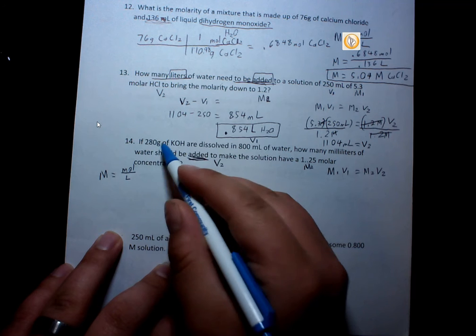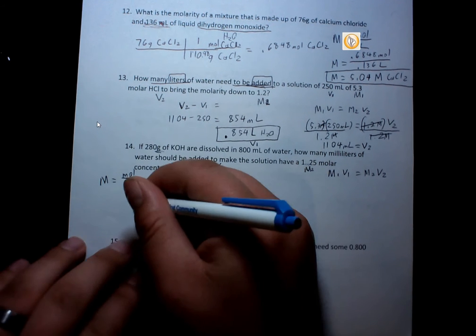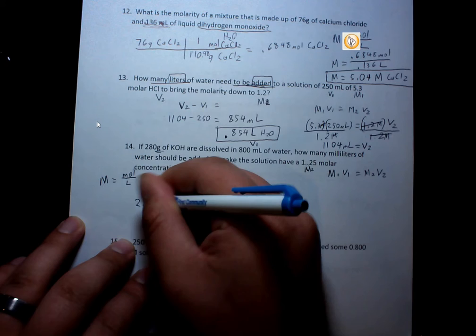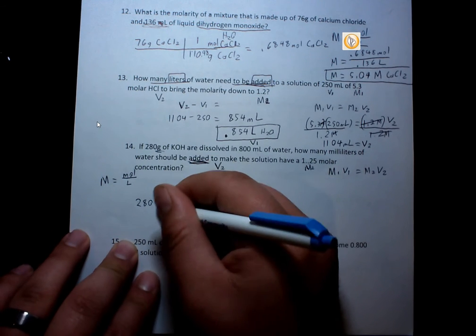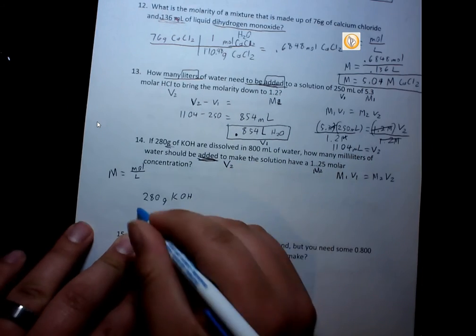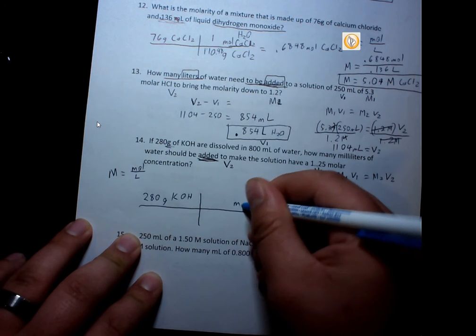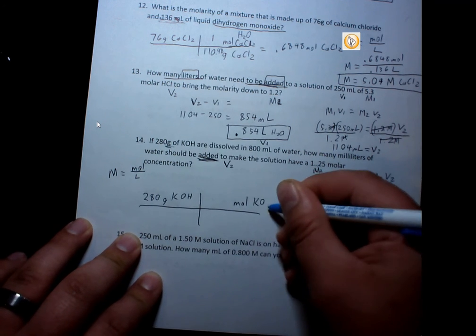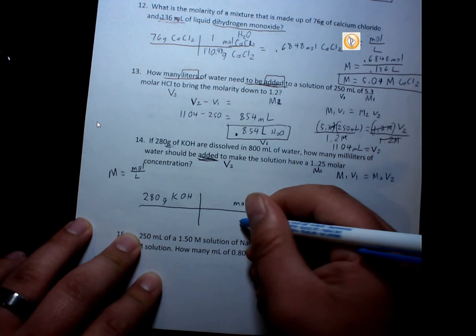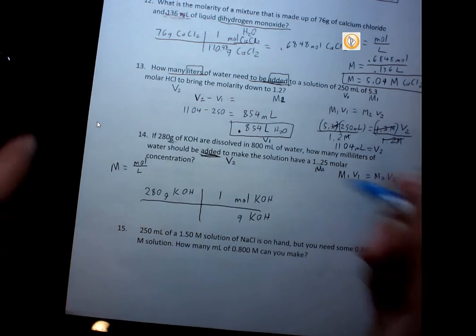Well, first problem is that we don't have moles, so let's go ahead and convert this. 280 grams of potassium hydroxide, we want that to be in moles. Moles gets a 1.